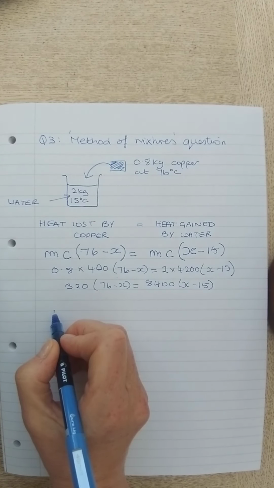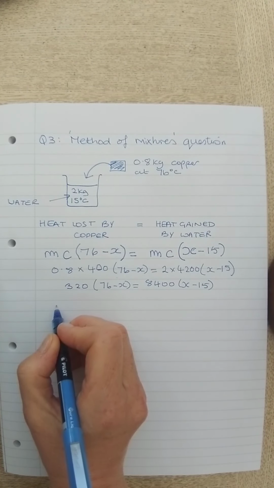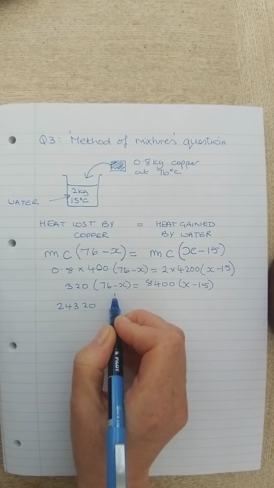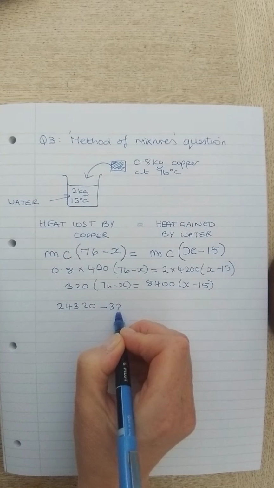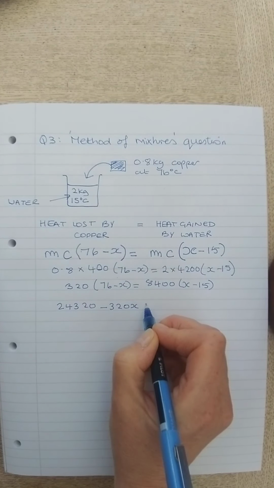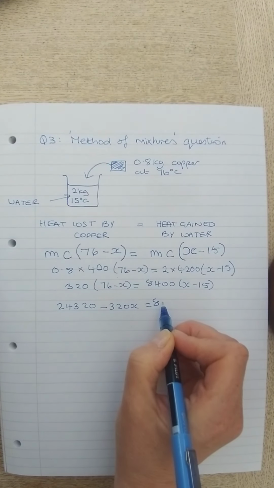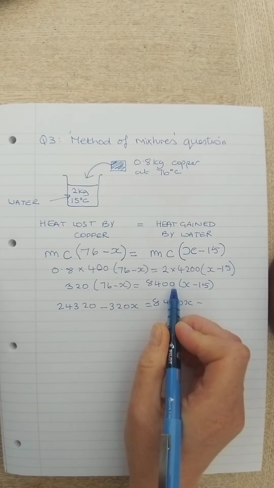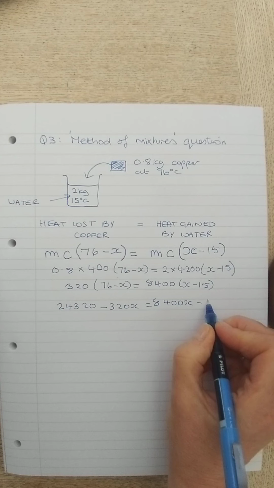So 320 multiplied by 76 is 24,320, and it's going to be minus 320X, equal to 8,400X minus 15 times 8,400, which is 126,000.